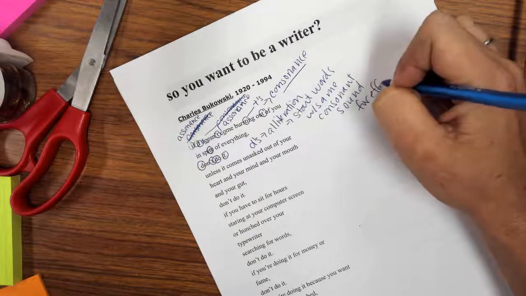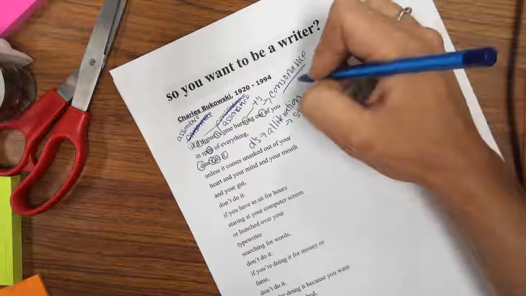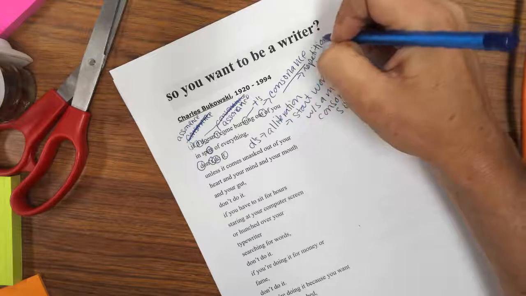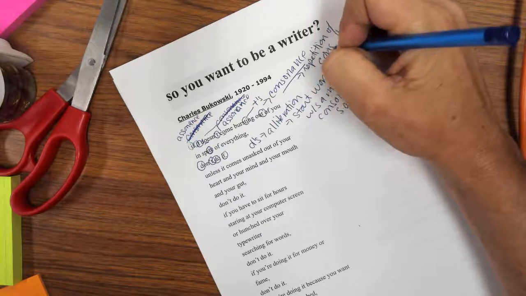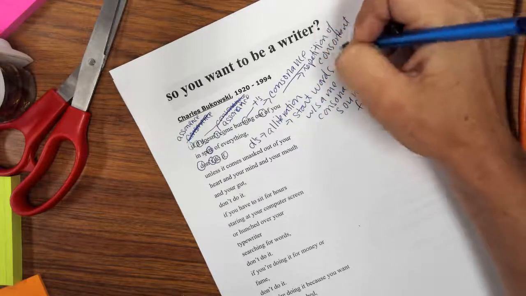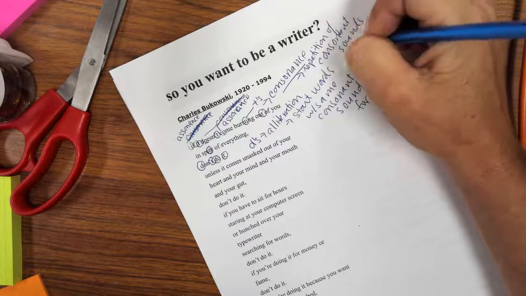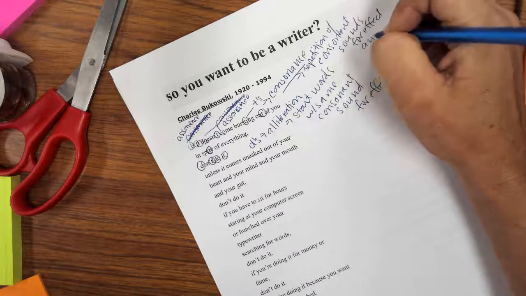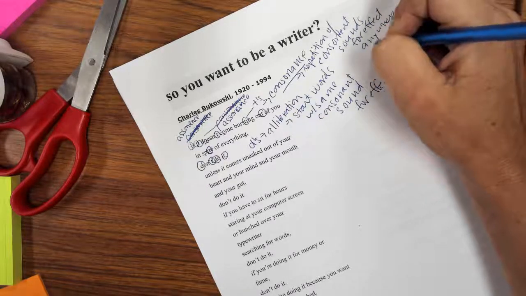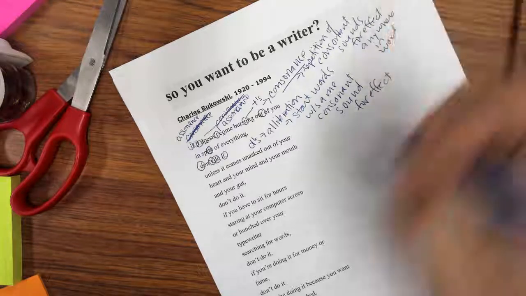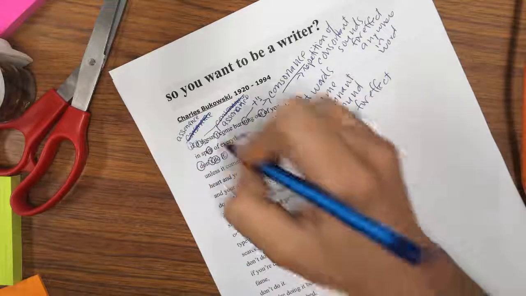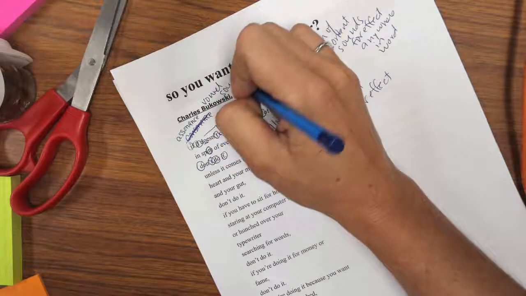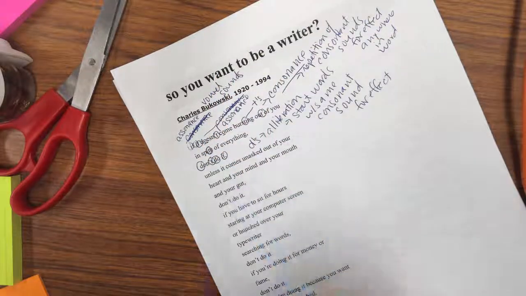And consonance, remember, is that repetition of consonant sounds anywhere in the word, for effect. And then finally, assonance is a repetition of vowel sounds, okay? Now, these words have to be pretty close together in order to create this effect.